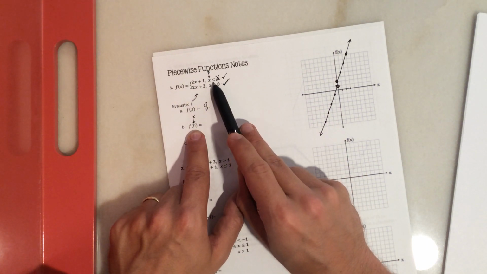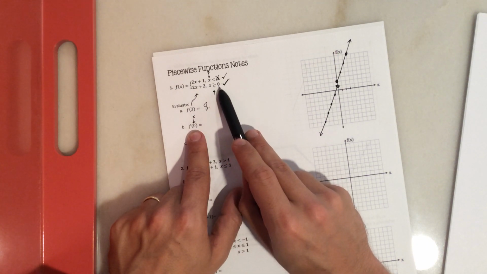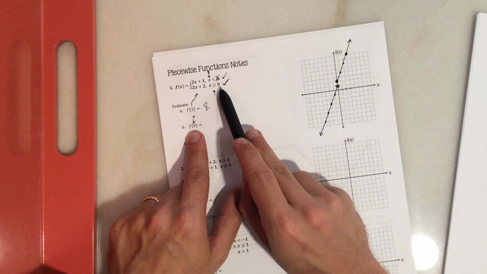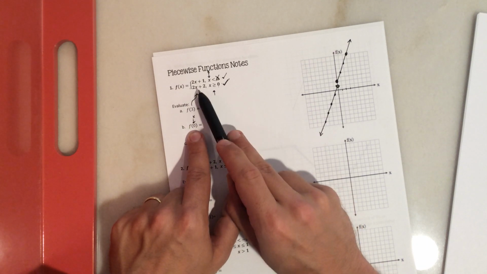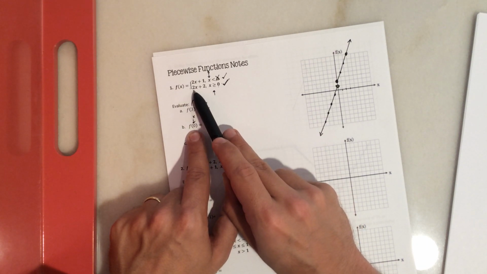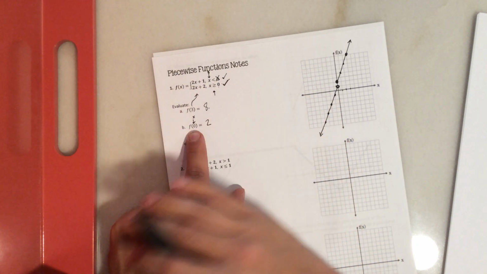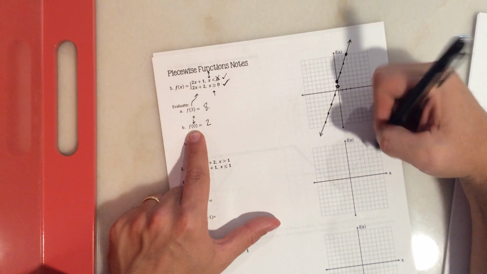0 is not less than 0. That's not true. 0 is 0. If we look at the second inequality, 0 is greater than or equal to 0. Specifically equal, right? 0 is greater than or equal to 0. So the second one is the one I would plug it into. 2 times 0 is 0, plus 2 is 2. Right? And you can tell by looking, when x is 0, y is 2.